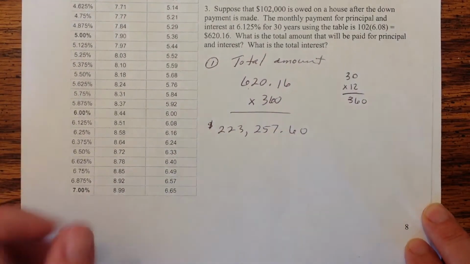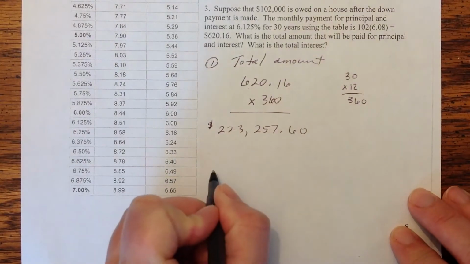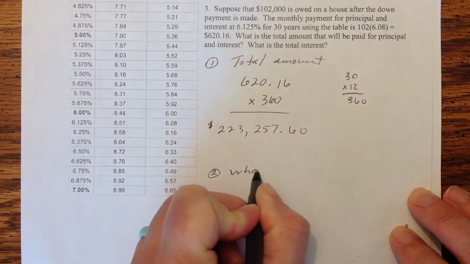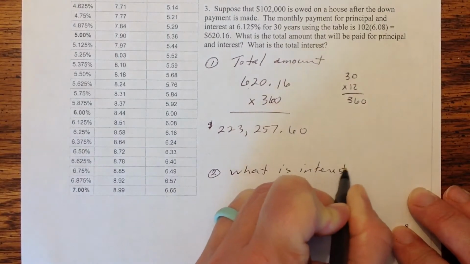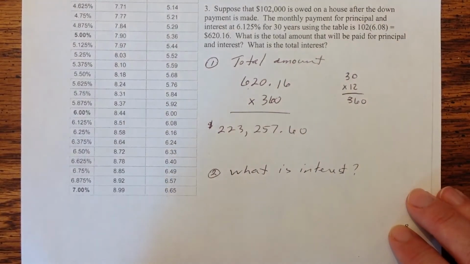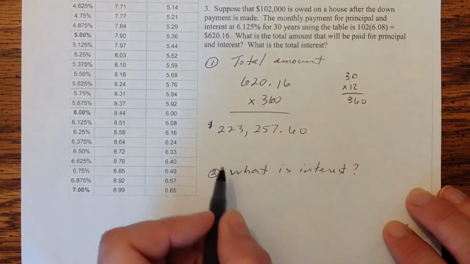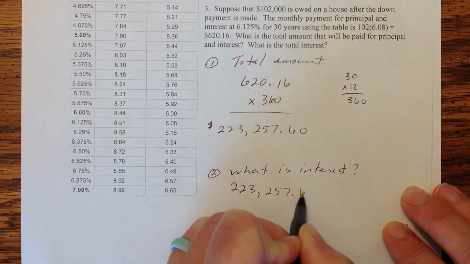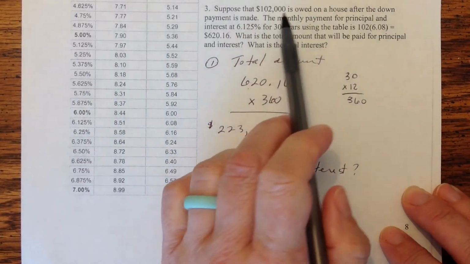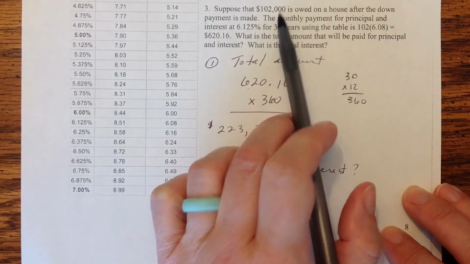Now, the second question was, what was the interest? So what is interest? How much did the bank collect from you for their fee? Well, you take the total, and you subtract how much you had to borrow to pay for the home.